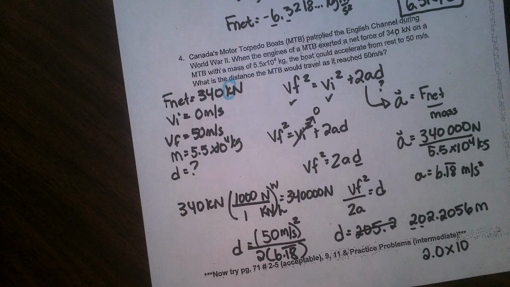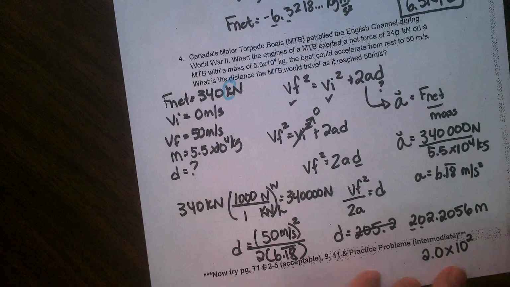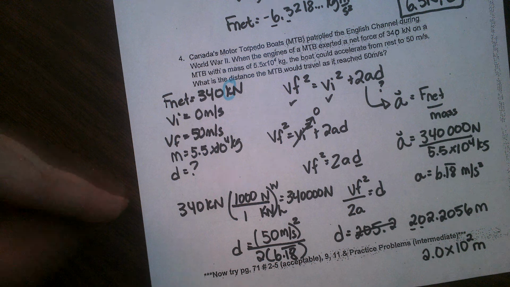What power? 2. 2.0 times 10 to the power of 2 meters. Okay, CJ, this is your question. What is distance? Is it scalar or vector? Scalar, which means what? I don't need a... Perfect.